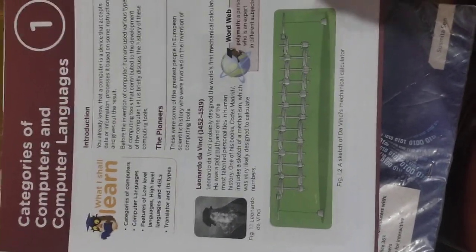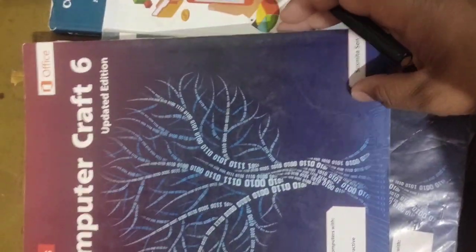Good afternoon, students. Today we are going to start our first chapter of computer science 6th class. So you can see this is our book, Computer Craft 6th. Then it is our first chapter, categories of computers and computer languages.